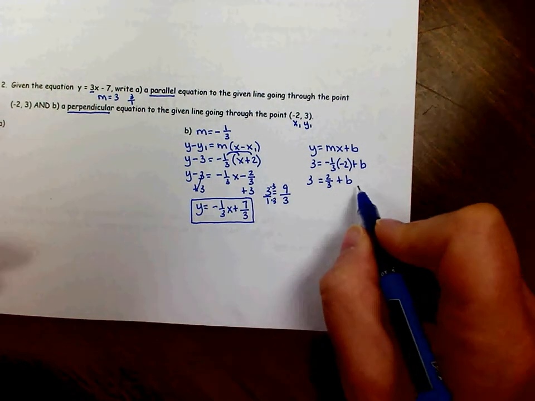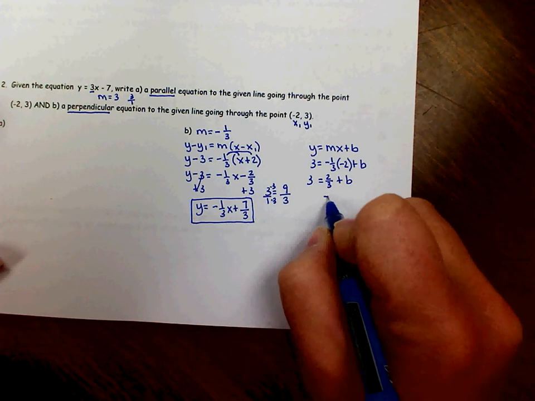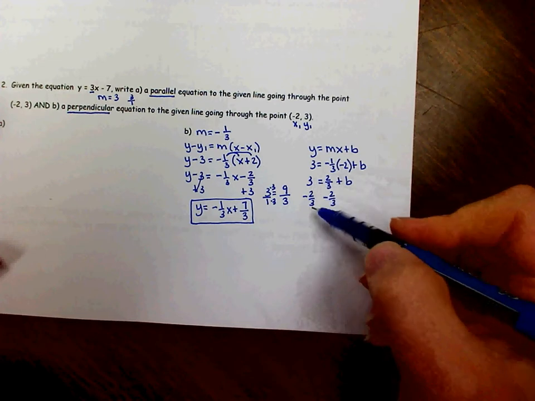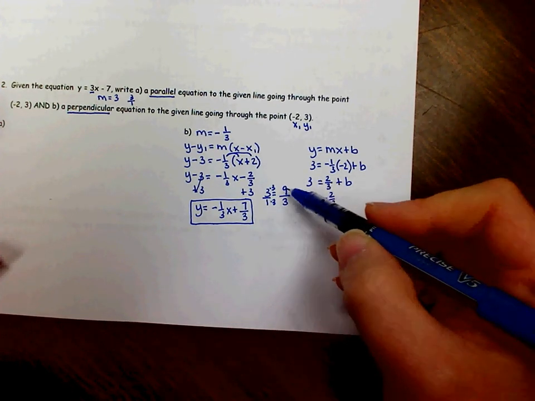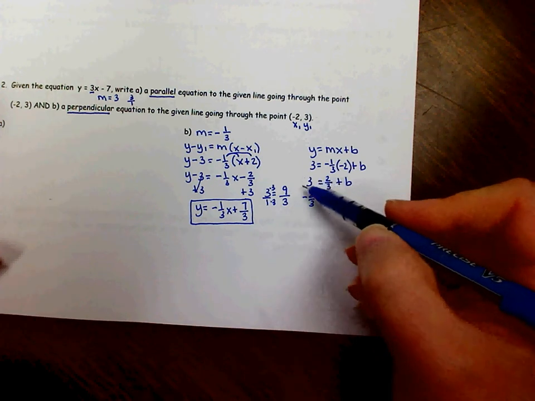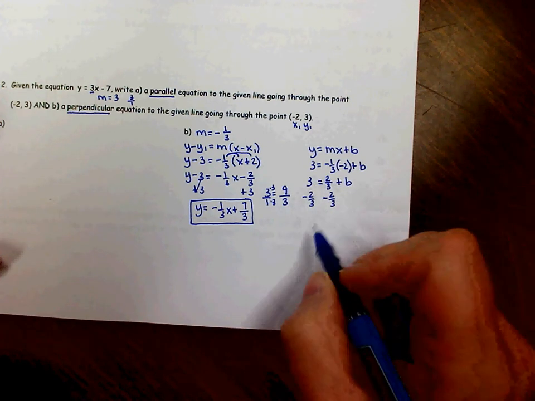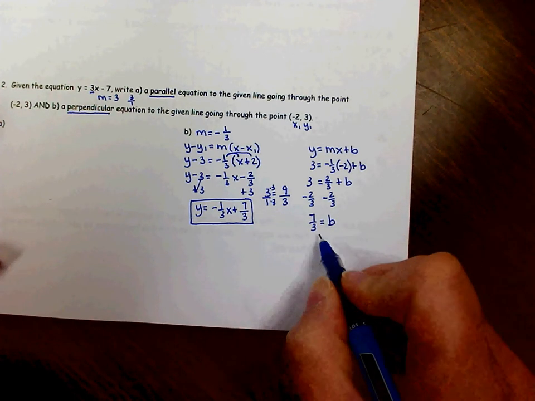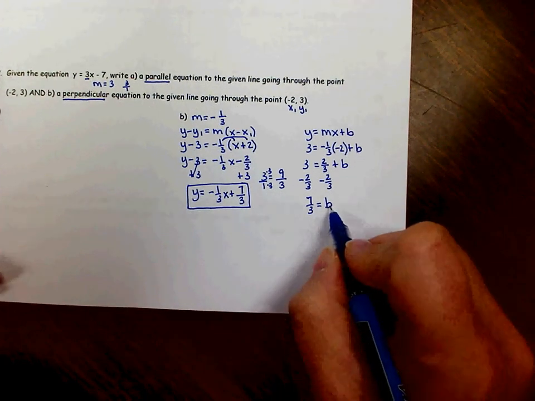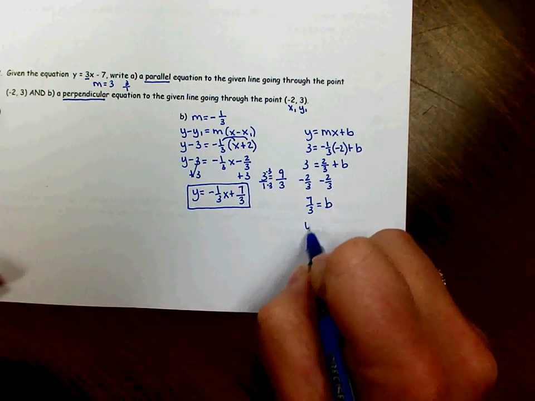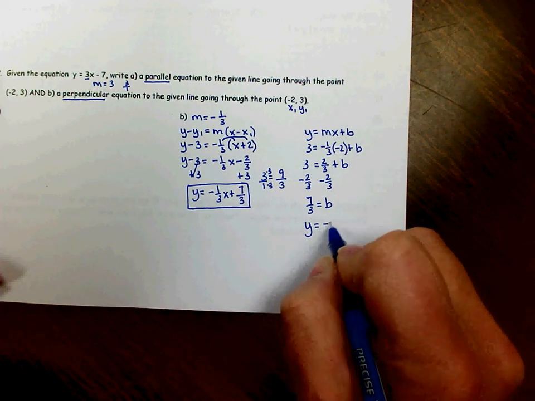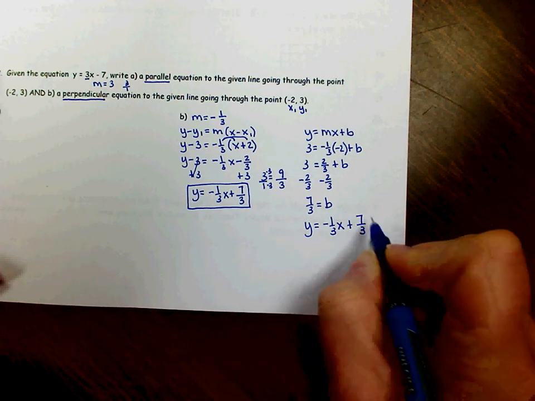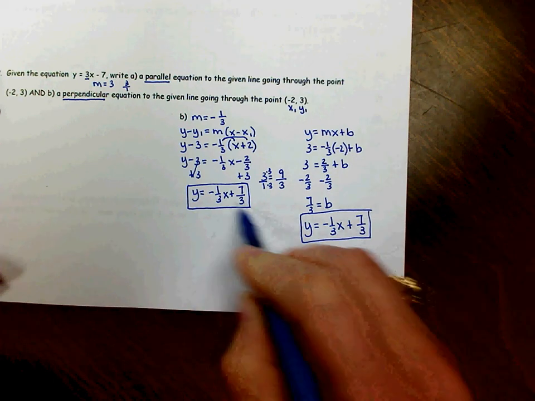To solve for b, I need to undo this addition by subtracting 2/3 from both sides. Once again, I have to have that common denominator. We already know 3 is the same thing as 9/3. So think of this 3 as 9/3 minus 2/3 gives me 7/3. 9 minus 2 is 7. So my b is 7/3. Now I have my y-intercept and my slope, so I can write the equation of the line. y equals m, which is negative 1/3, x plus b, which is 7/3. So it's just a different way of getting the same exact answer.